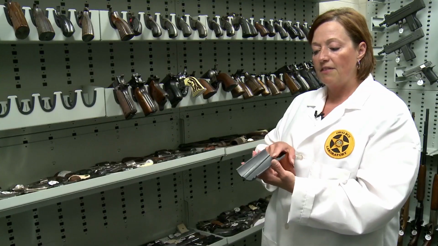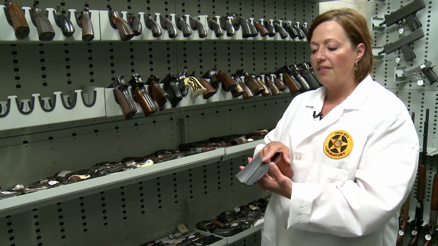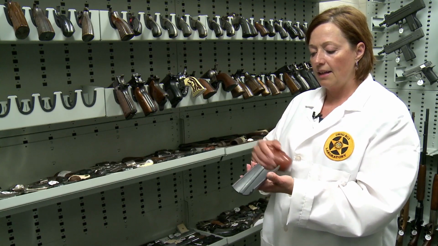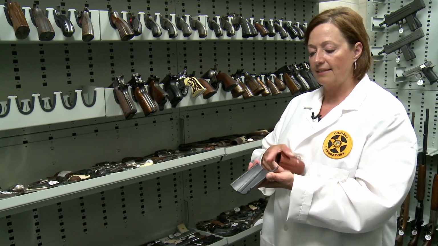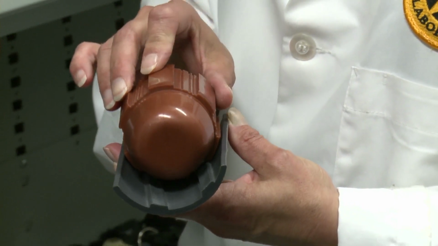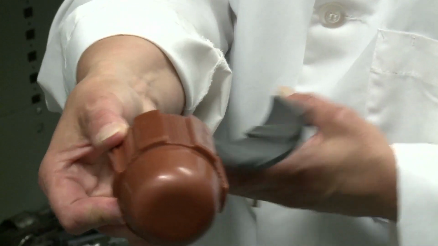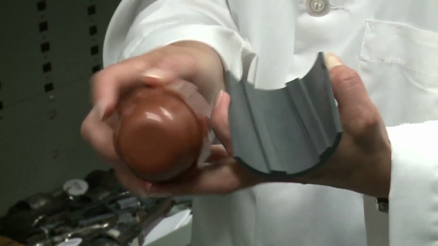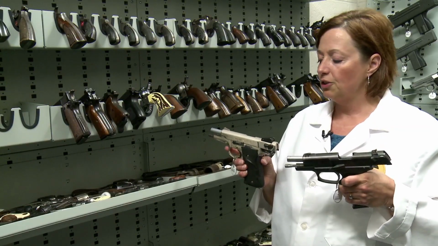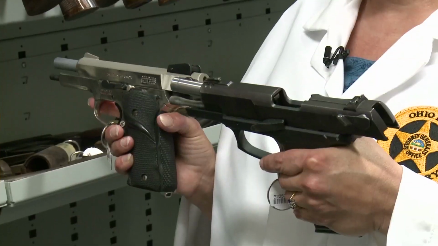This is a replica of the inside of the barrel, a cross section, and there are lands and grooves with a twist in the barrel, and it's manufactured that way. Each barrel has lands and grooves with a twist. When the bullet comes out the barrel, those lands and grooves and the direction of the twist is imparted onto the bullet. I have here a Ruger 9mm Luger and a Smith & Wesson 9mm Luger.